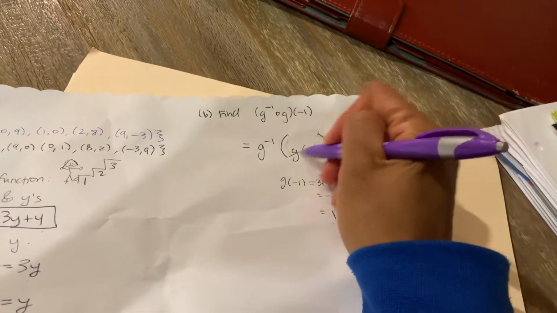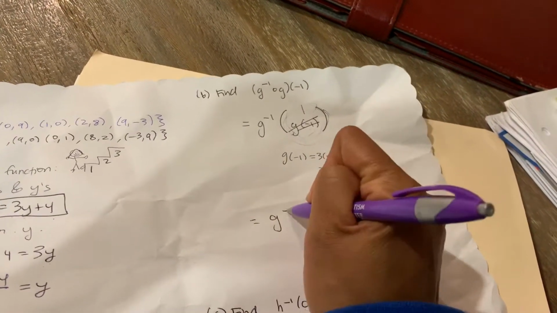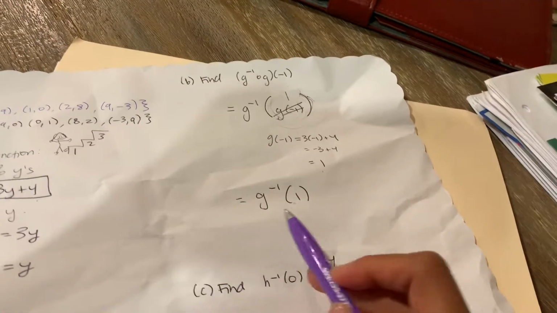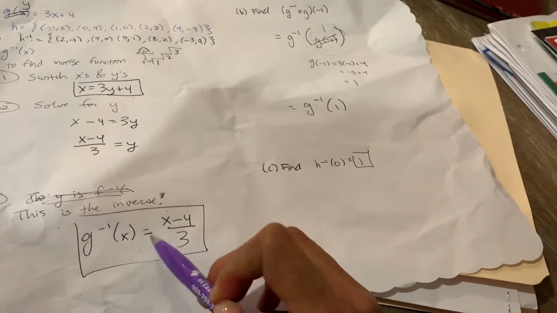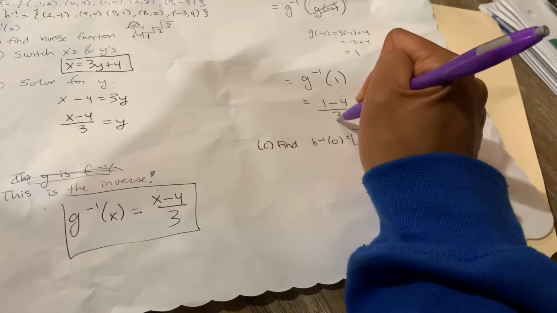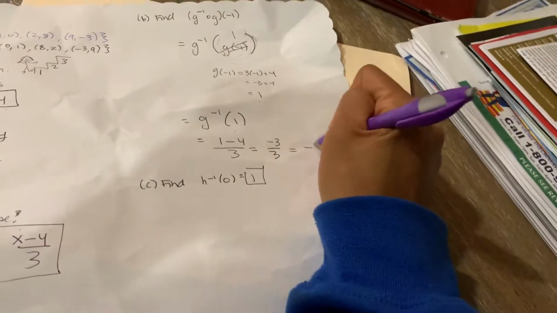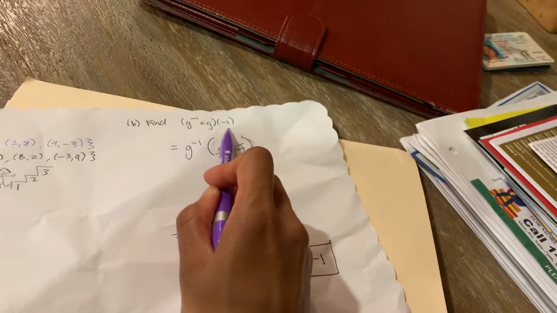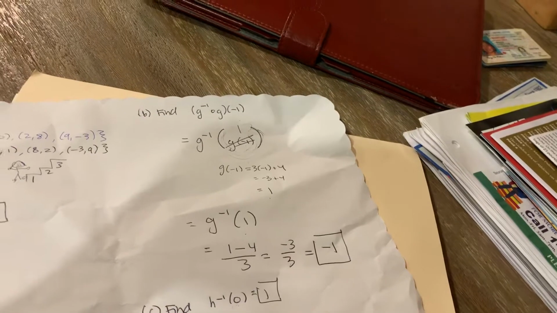So here, this becomes a 1. So now, in other words, I have g inverse of 1. So now we plug 1 into our g inverse. What's our g inverse, this one? Plug 1 into here and see what you get. So if you plug 1 in here, you get 1 minus 4 all over 3, which gives you -3 over 3, which equals -1. So that's what g inverse composite g at -1 equals: -1.